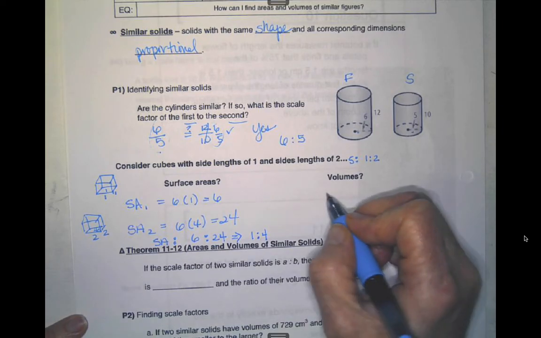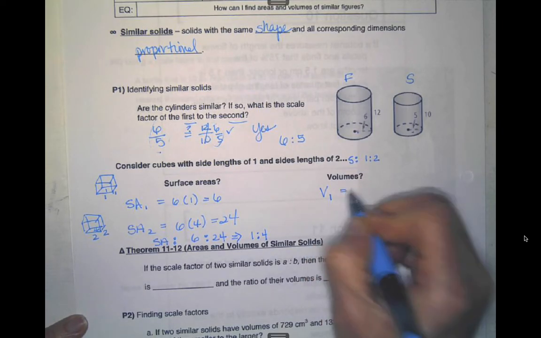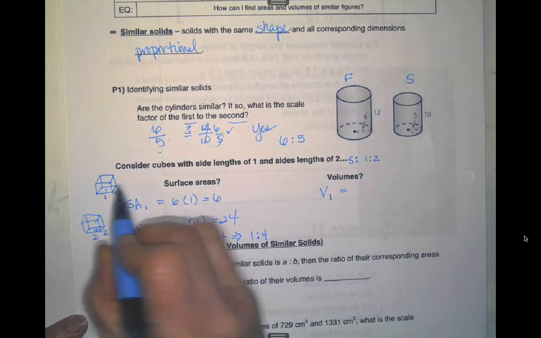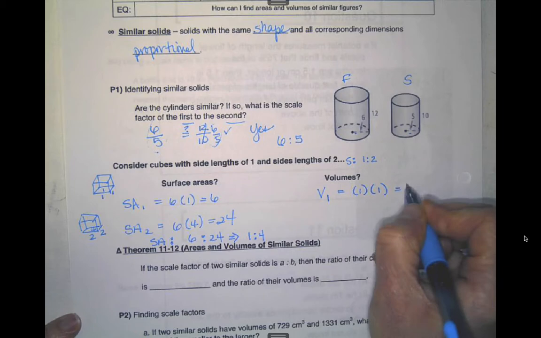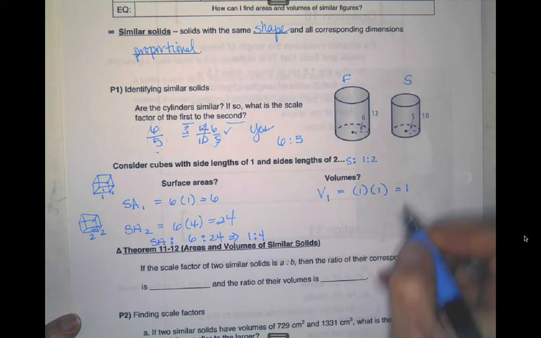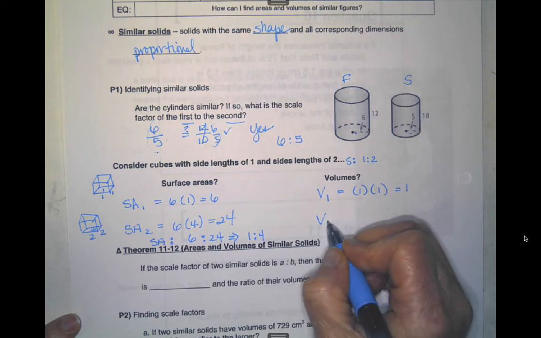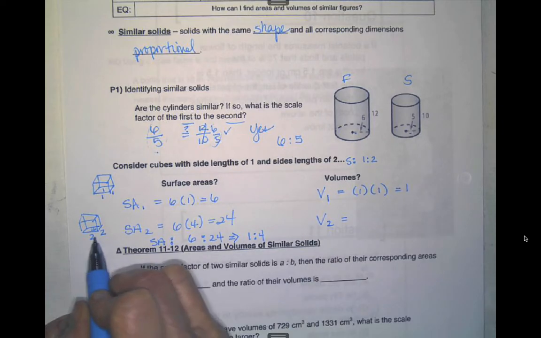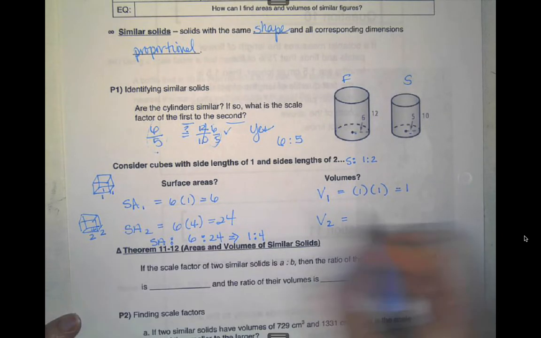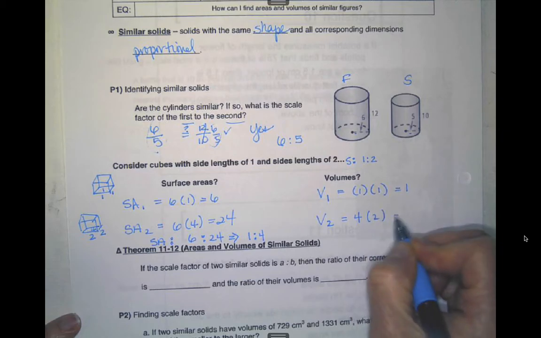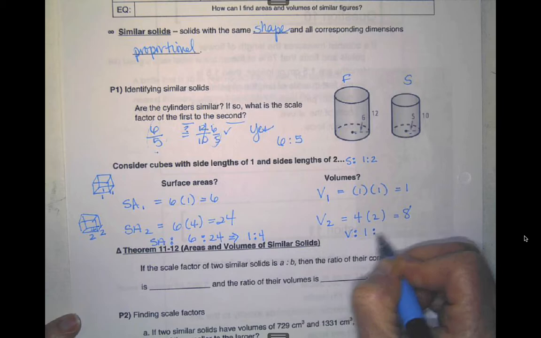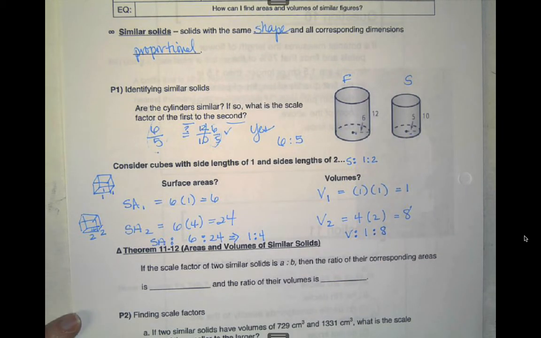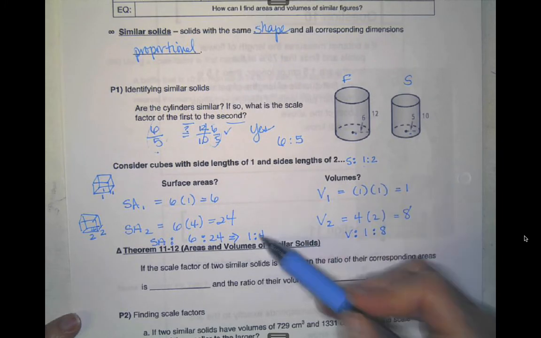And then the volumes. The volume of that 1 by 1 by 1 cube, the area of the base is 1, the height is 1, so that's 1. Again, it would be cubed units. The volume of the 2 one, it's 2 by 2, so the area of the base is 4, and the height is 2, and I get 8. So the volumes are in the ratio 1 to 8. So I got 1 to 2, 1 to 4, 1 to 8.